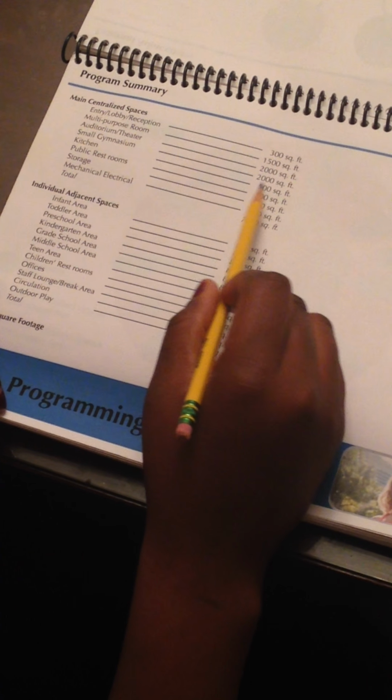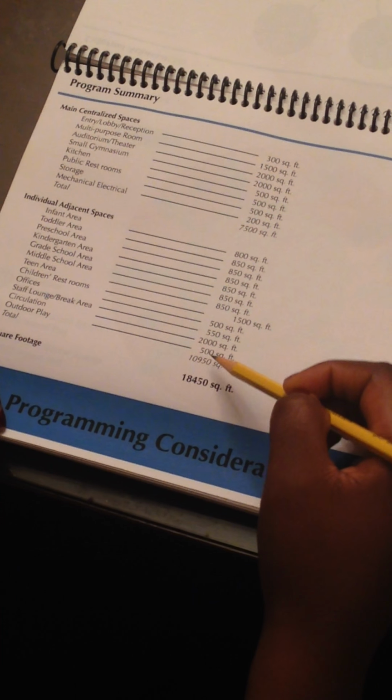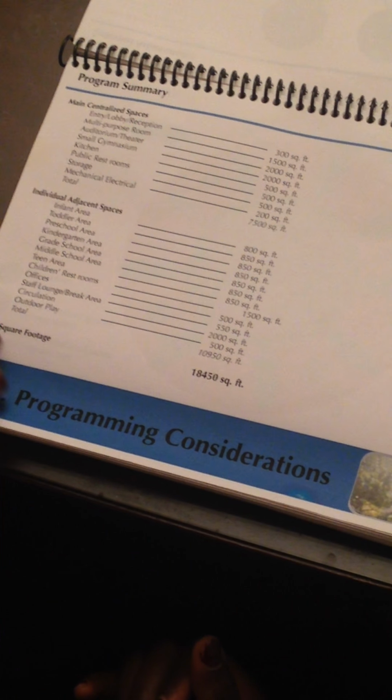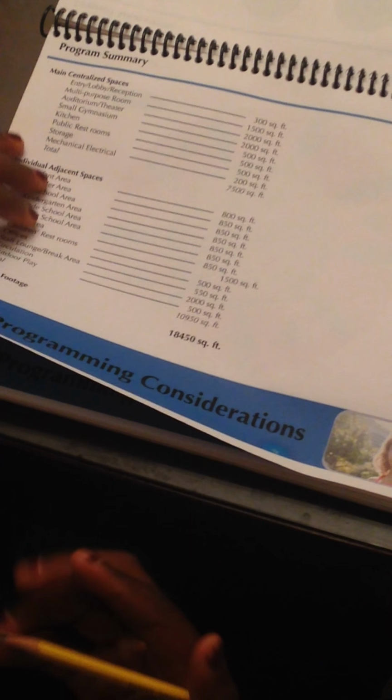And based off of the square footage, we're going to give the most important spaces the most square footage and then work down. So you would create a priority list and determine square footage that way. All of this information is compiled in your program.